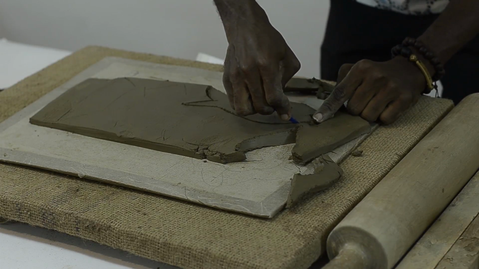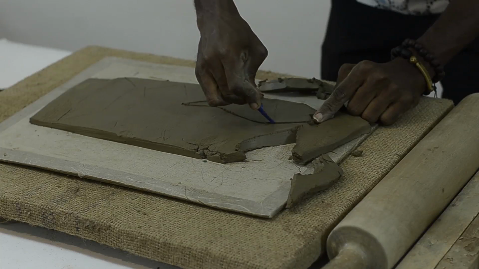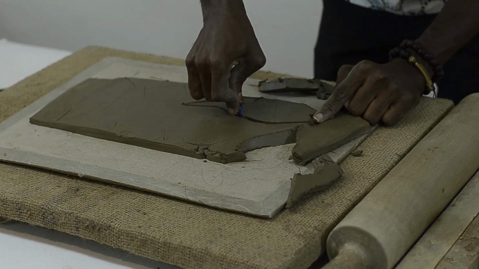Okay, so gradually my fish is coming out.